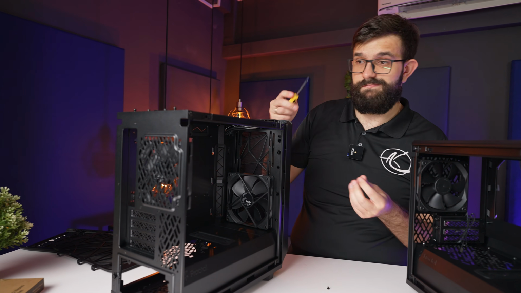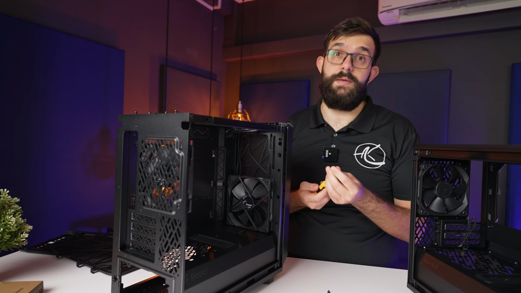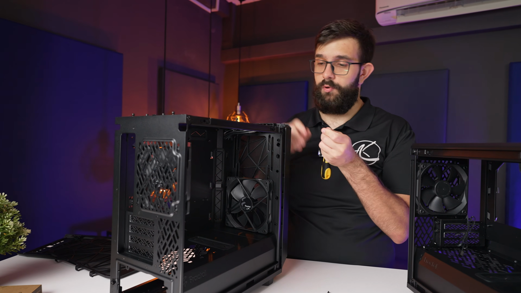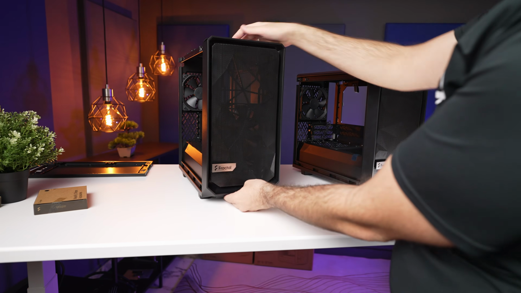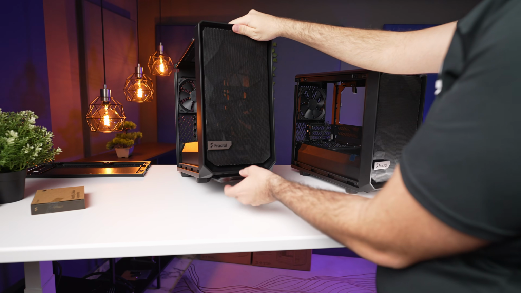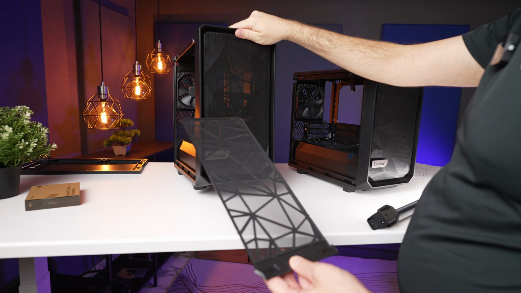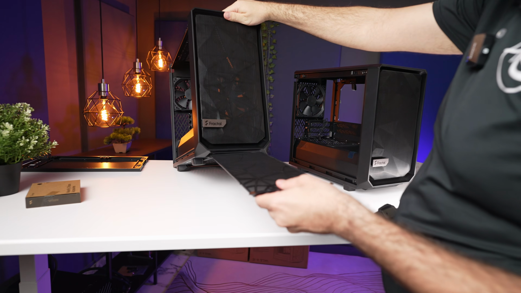I wish it was fewer screws, but you need some screws to hold it all together, so it's a lot more rigid. Together with the top and the front filter, we also have one at the bottom, and you can easily access it from just pulling it out here, which is very nice for easy maintenance.